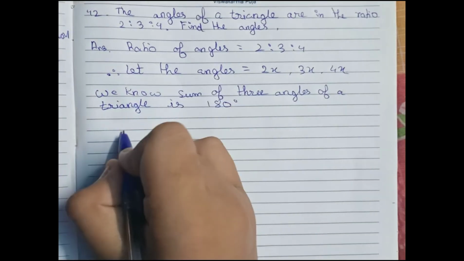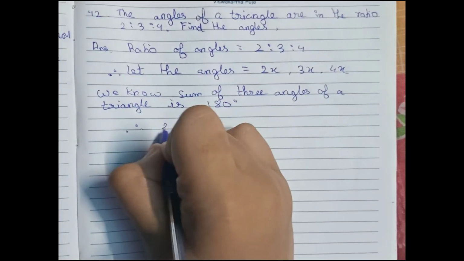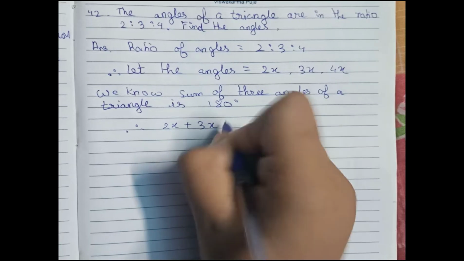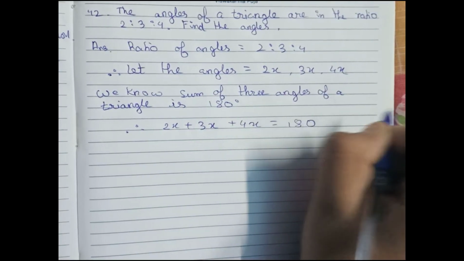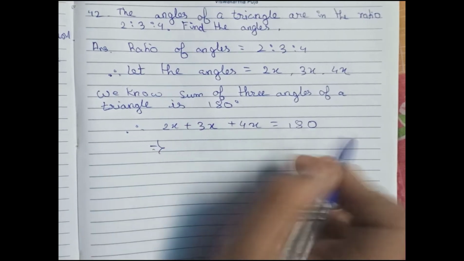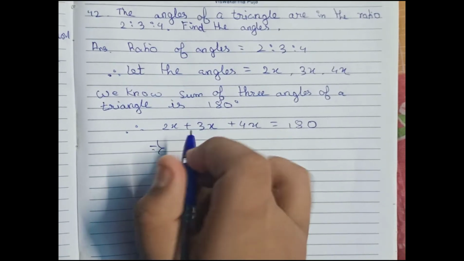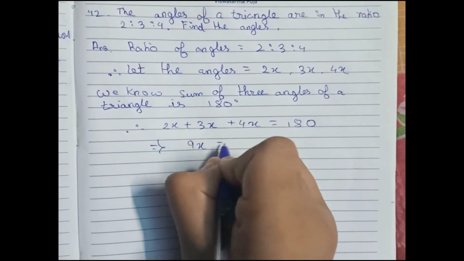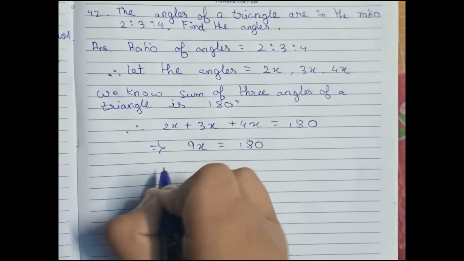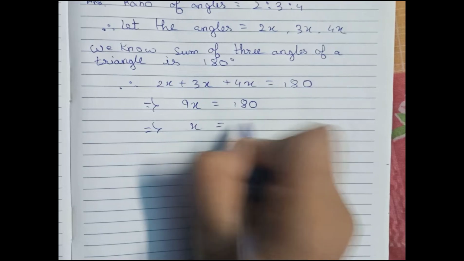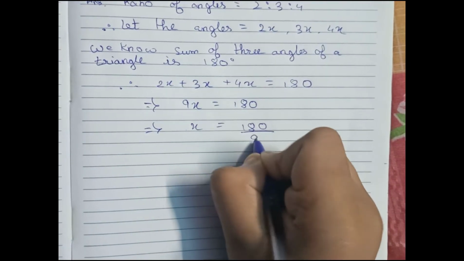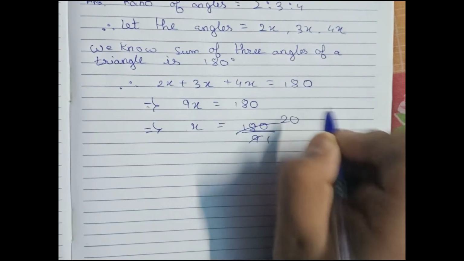So therefore from our equation, 2x plus 3x plus 4x equals to 180, or you can write 9x equals to 180, or x equals to 180 by 9. Now if we cut it, it becomes x equals to 20.